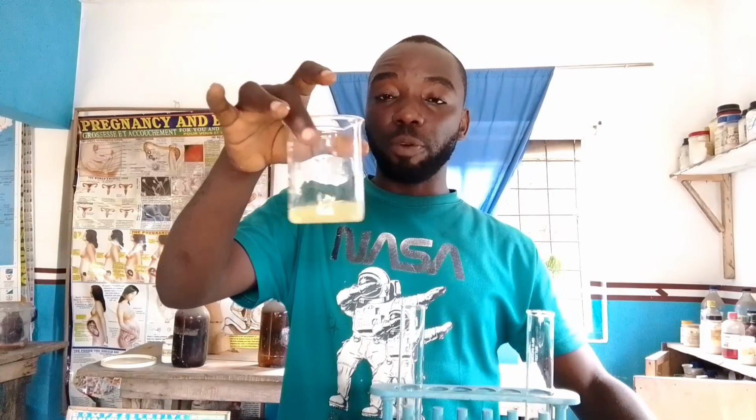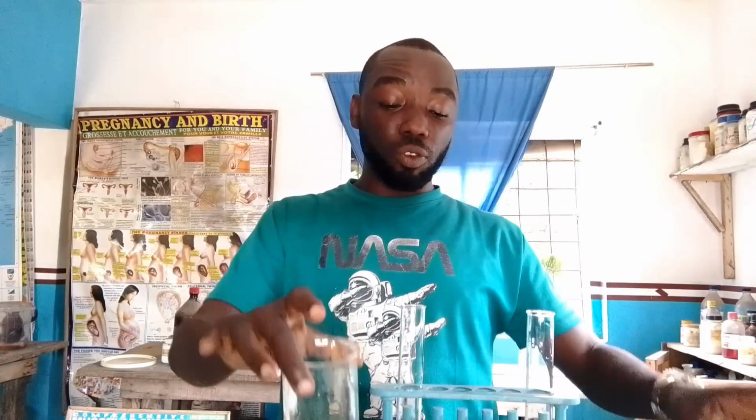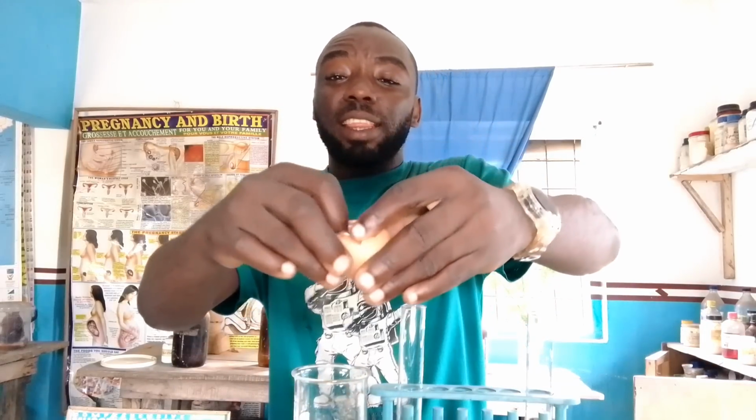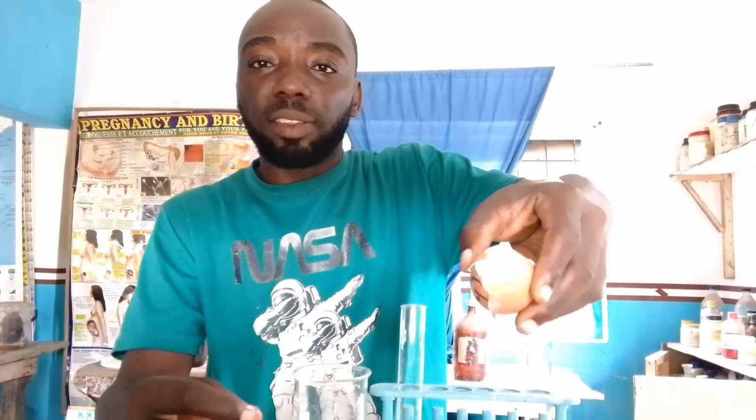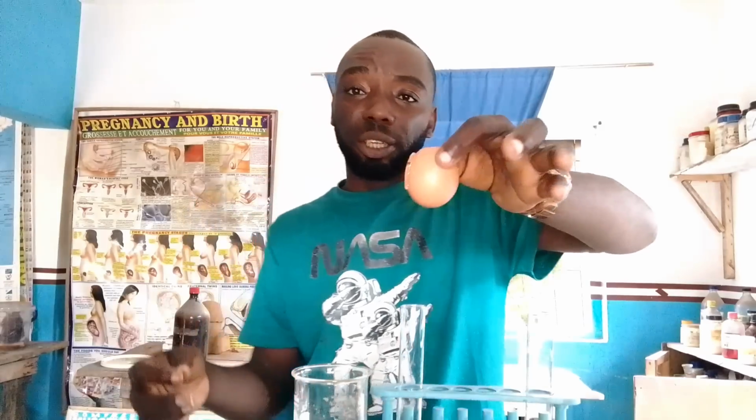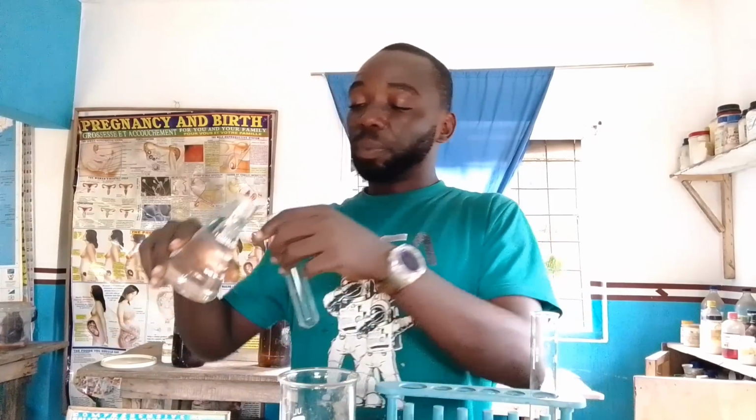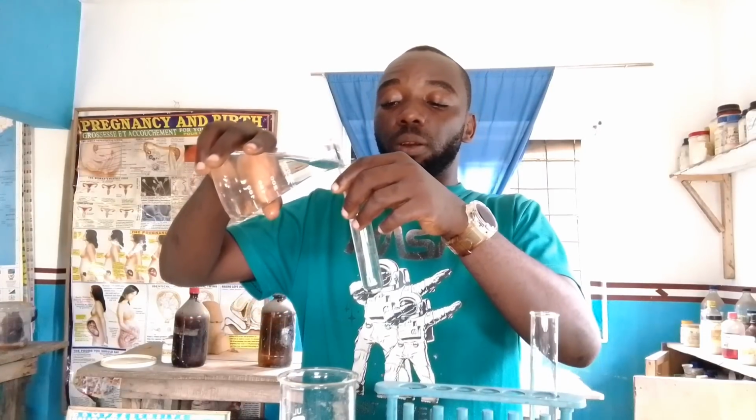As you can see, we only extracted the egg albumin, that is the egg white. There is no yolk in it. The yolk is still intact in the egg shell. So we have to discard this, as it now has no usefulness. So look at the one we are going to be using now. Remember, we were asked to provide 3 ml of water, which is specimen H. Now look at this. Let us use this one as our 3 ml of water.